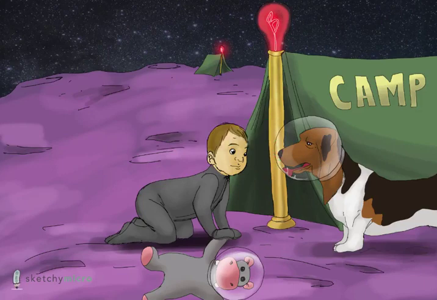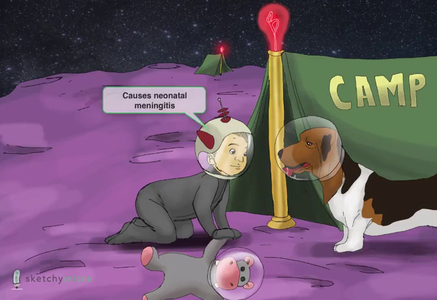So the main concern, and the first thing you should really think of when you hear Group B Strep, is that it causes meningitis in neonates. It's actually the #1 cause of meningitis in neonates. So we'll represent meningitis by drawing this special meningitis space helmet. We'll continue to use this galactic baby helmet in future drawings to represent meningitis.